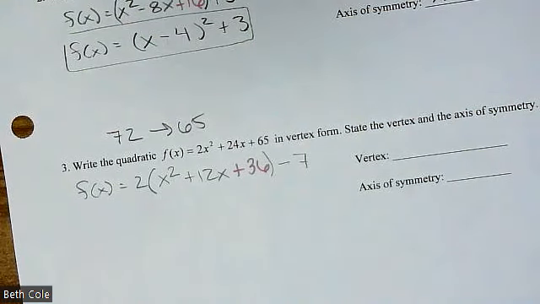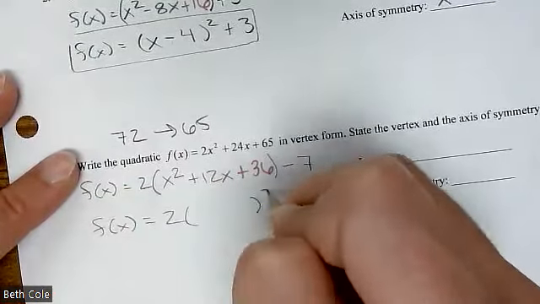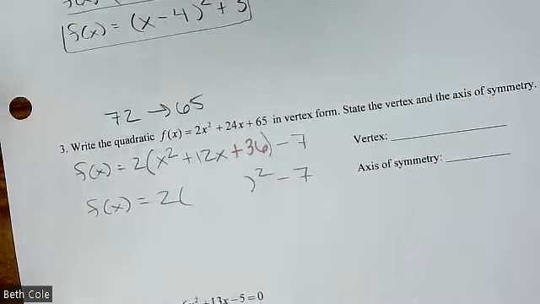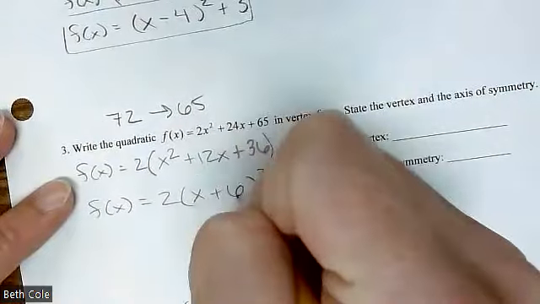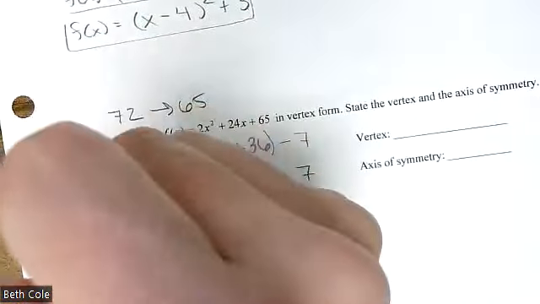Yeah, count on your fingers if you need to. That's what I do. All right, and then write your final answer. It's going to be 2 times blank squared minus 7. Do that. That will calm you down. You'll be like, hey, I wrote out the framework of it. Then what's going to go in the blank? X plus 6. Using words like up, down, left, and right, how did it shift?